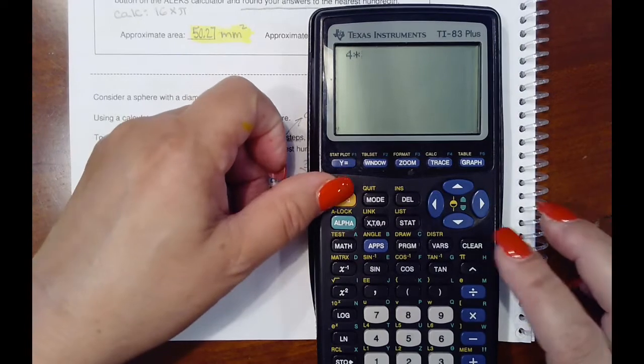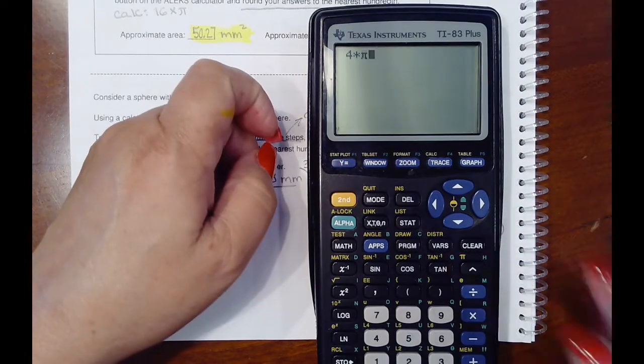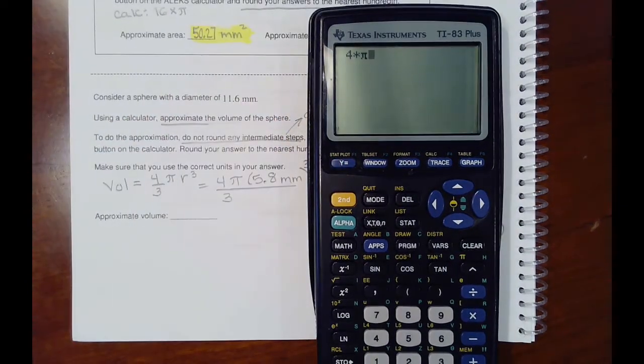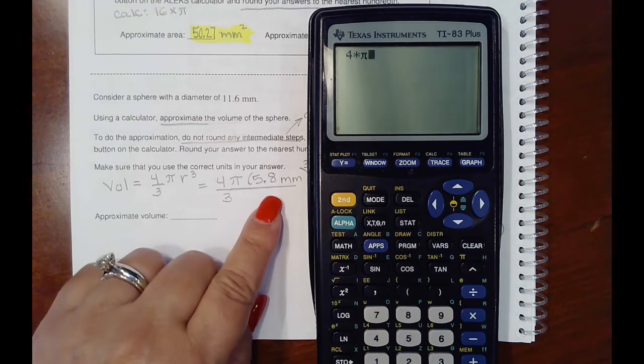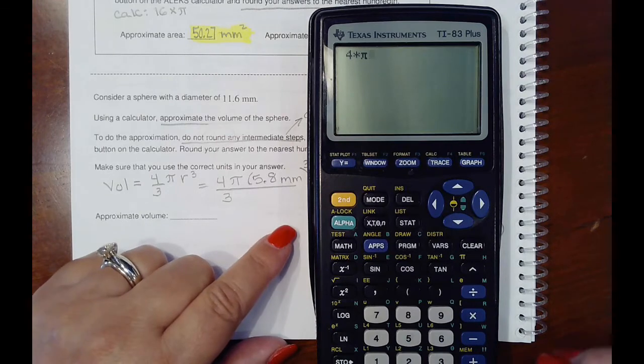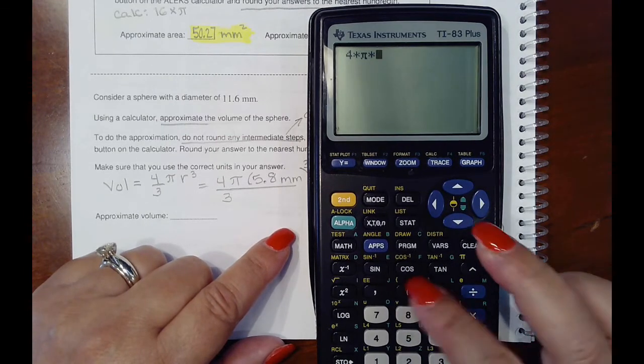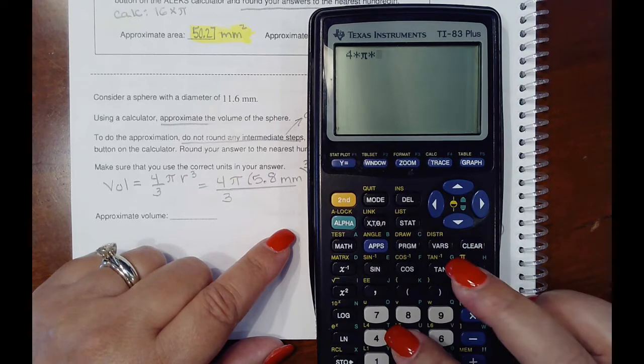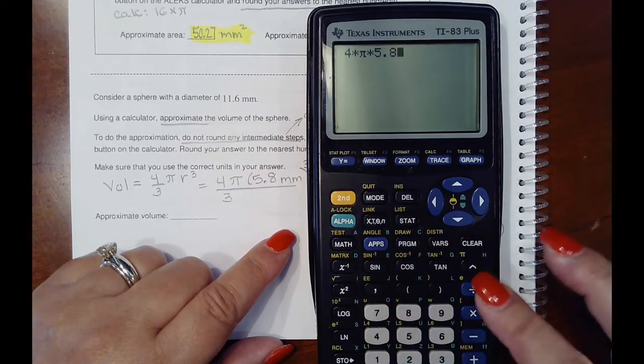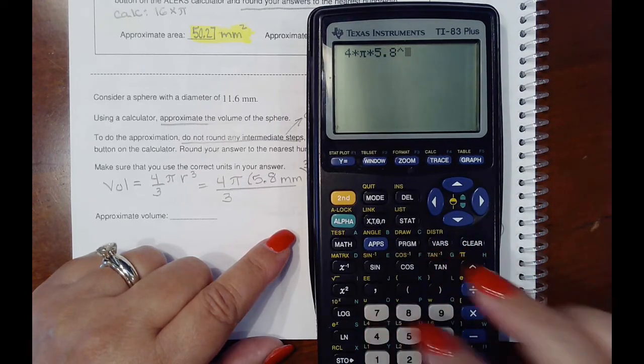Okay, so second function pi, we got that. And then we're also doing 5.8 cubed. That does not mean 5.8 times 3. So you got to use the power key. So it's times, you can go 5.8 raised up to a power of 3.